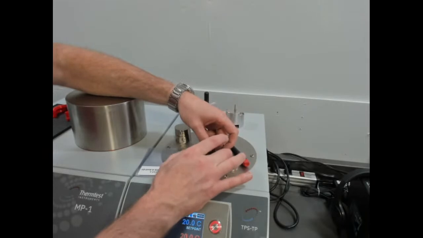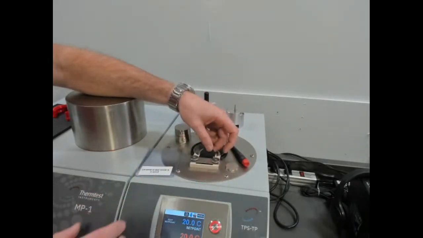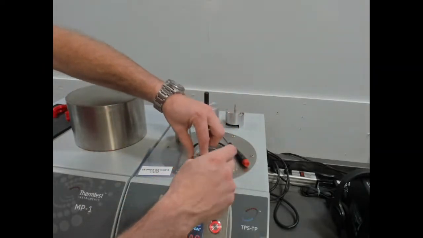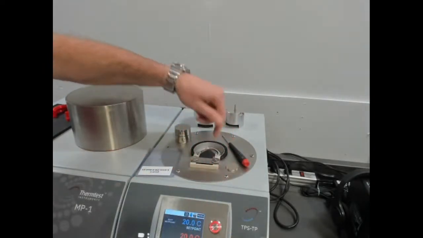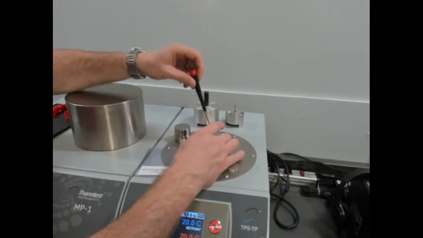I know the camera might not give you the best view of that, but there's a box. There's only one way to put it in. You would affix that with the knurled knobs. Make sure you have good contact. Electrically, the system confirms that.